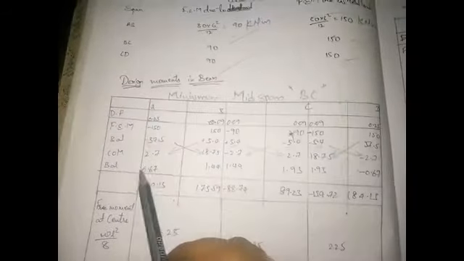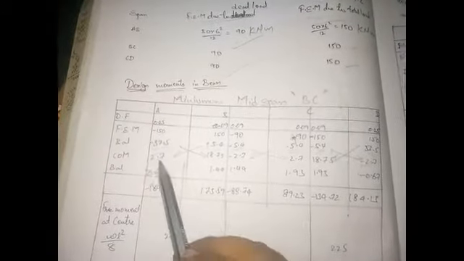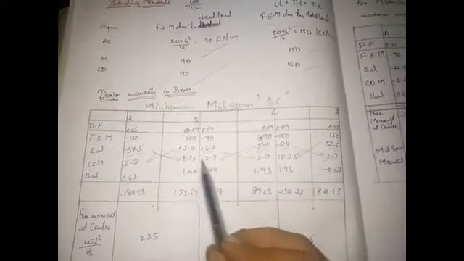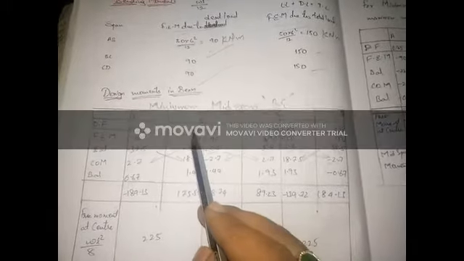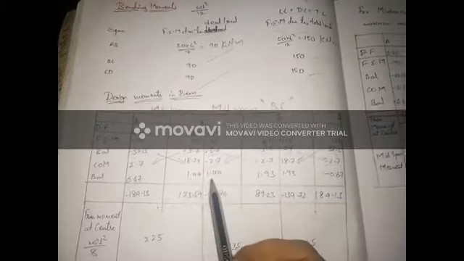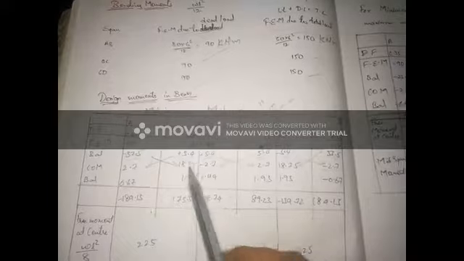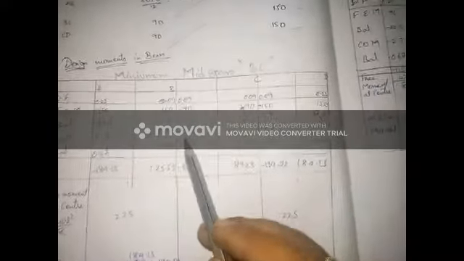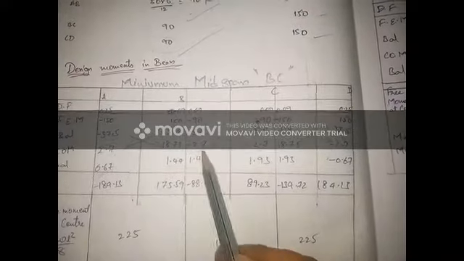With this we'll end the first carryover moments. Then again balancing, that is 0.25 into 2.7 will give us 0.67, and 18.75 minus 2.7 into 0.09 gives us 1.44, and 18.75 minus 2.7 will give us 1.44.